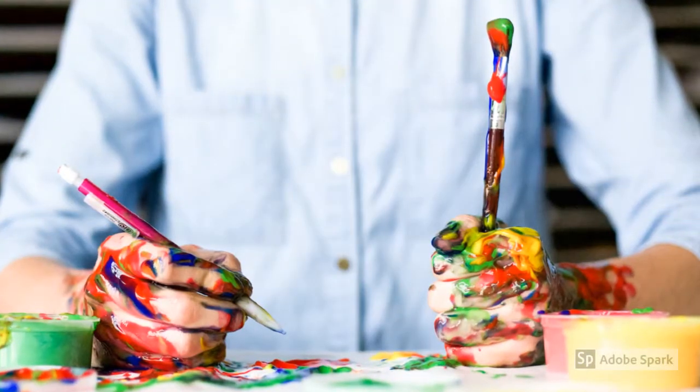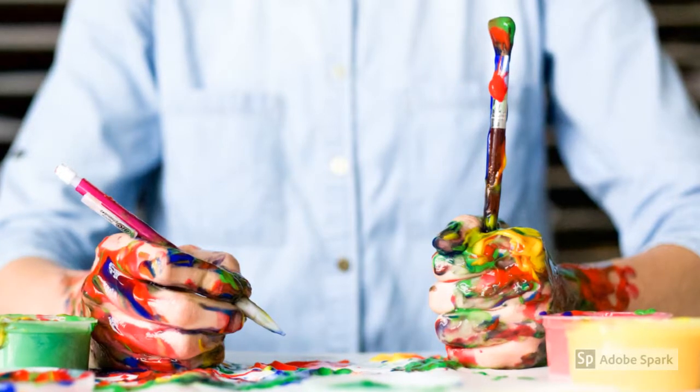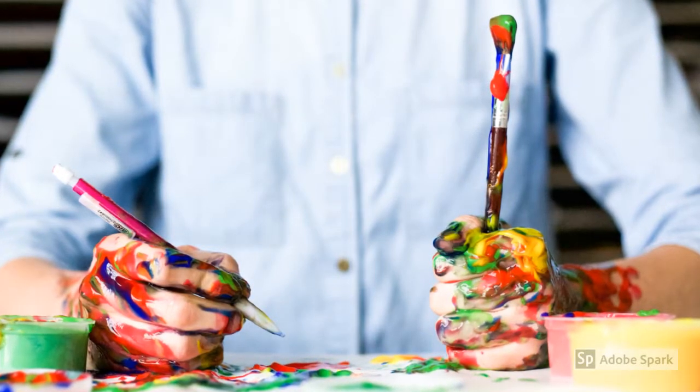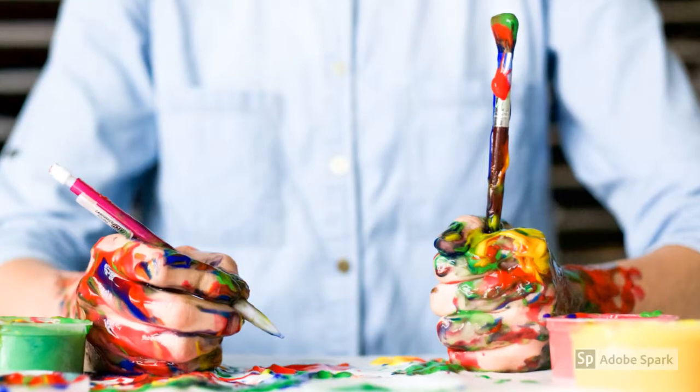There are lots more things to consider when selecting colors for your work, but this information should get you started. When it comes to colors, be brave, live bold, and create.